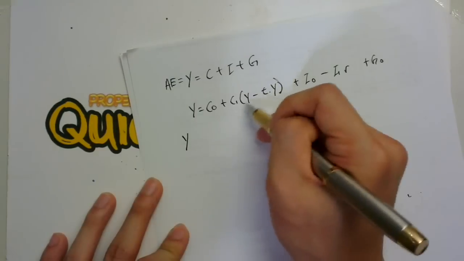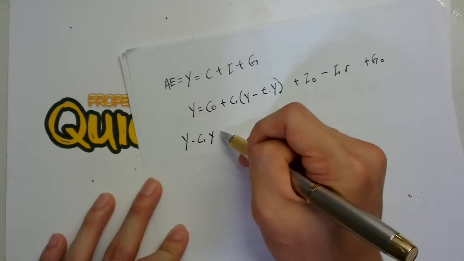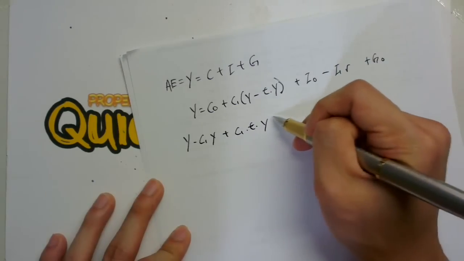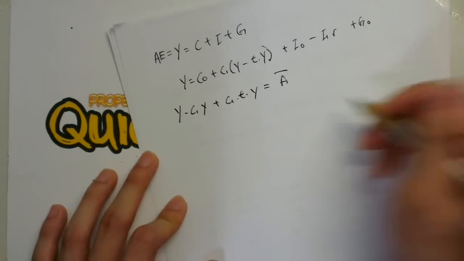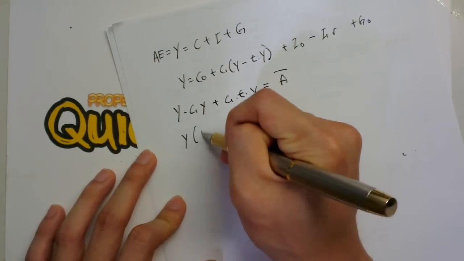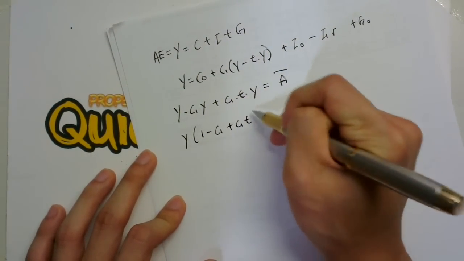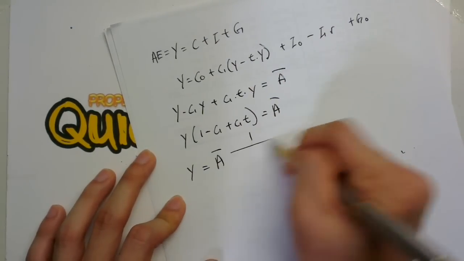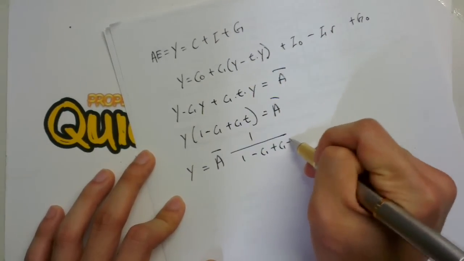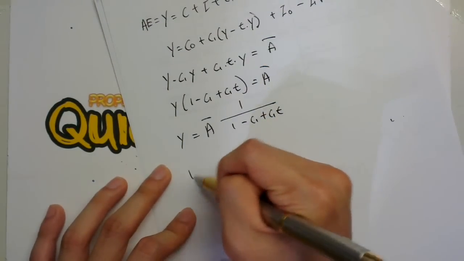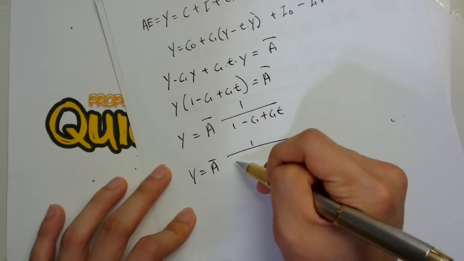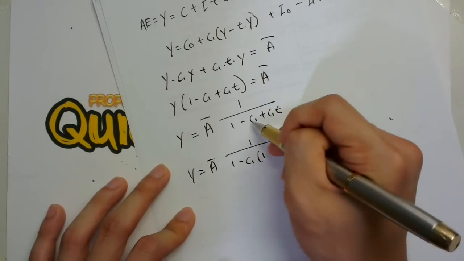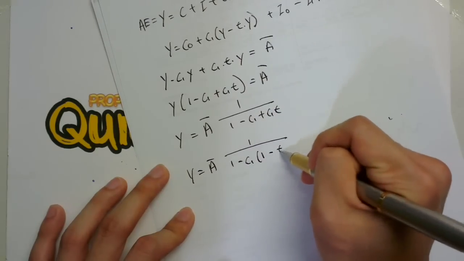Okay, so I've got Y, multiply this in, is going to be minus C1Y, and then this brought to the other side will be plus C1 times tax times Y, equals to everything else, which is A bar. So I'm going to factorize my Y out. I'm going to get 1 minus C1 plus C1T equals to A bar. And then I've got Y equals to A bar times 1 over 1 minus C1 plus C1T. Okay, and then what I'm going to do is factorize the C1 out, such that it will look like this: minus C1, this becomes a 1 because you take out a minus, and this becomes a minus T.